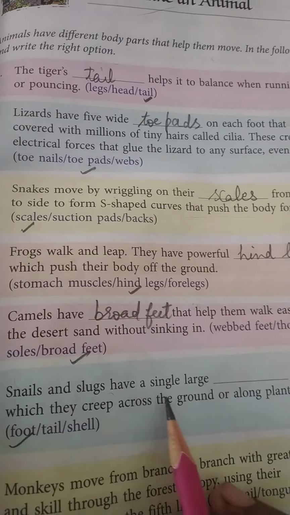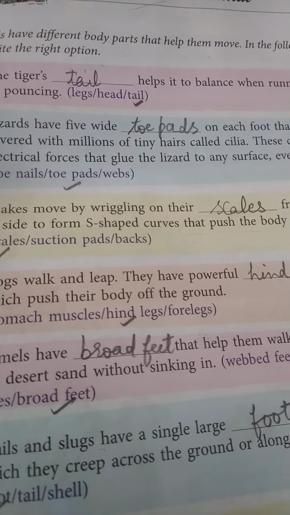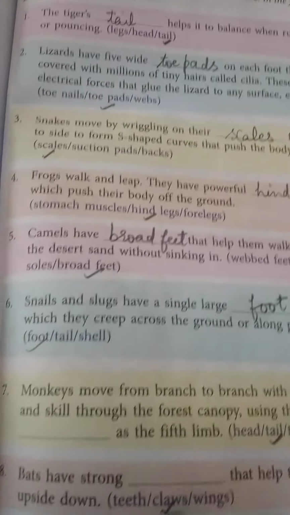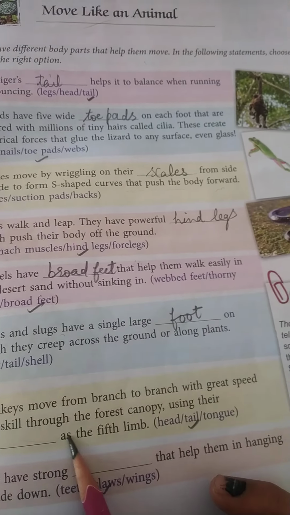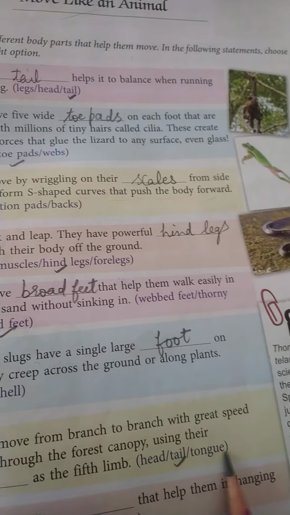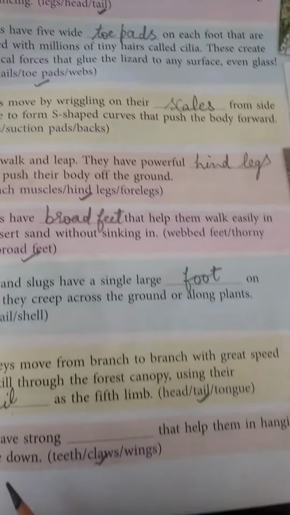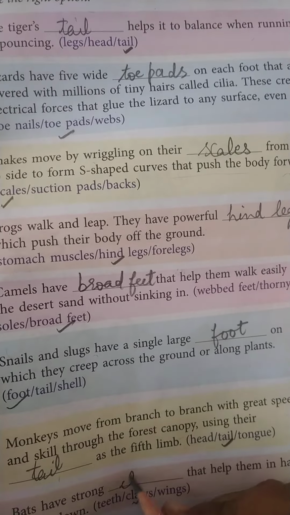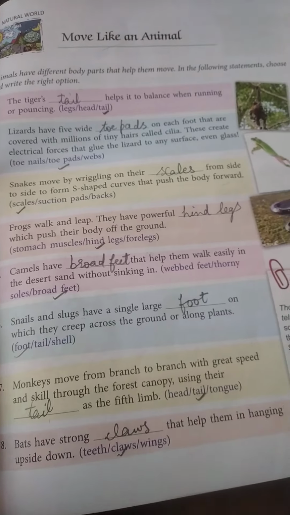Snails and slugs have a single large foot with which they creep across the ground or along plants. Monkeys move from branch to branch with great speed and skill through the forest canopy, using their tail, which is called a fifth limb. Bats have strong claws that help them hang upside down.